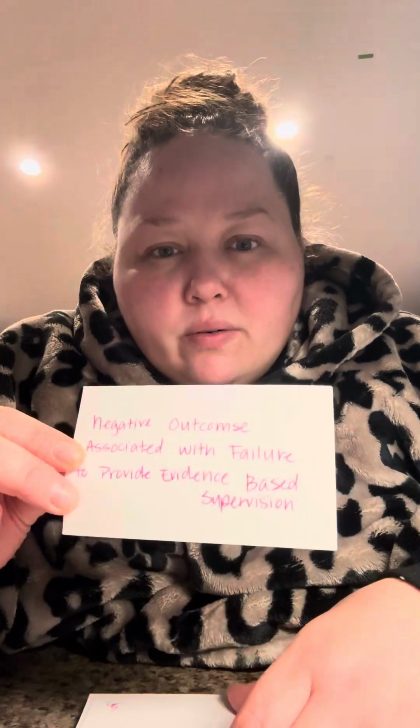Inadequate professional repertoire, difficulty problem solving. These are negative outcomes associated. Negative outcomes associated with, I don't know. Negative outcomes associated with failure to provide evidence-based supervision.